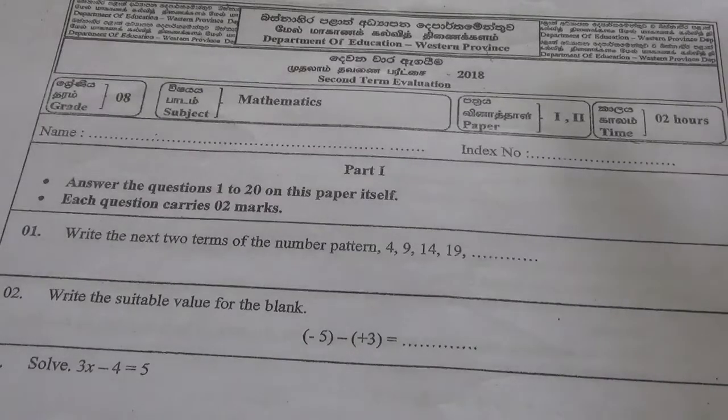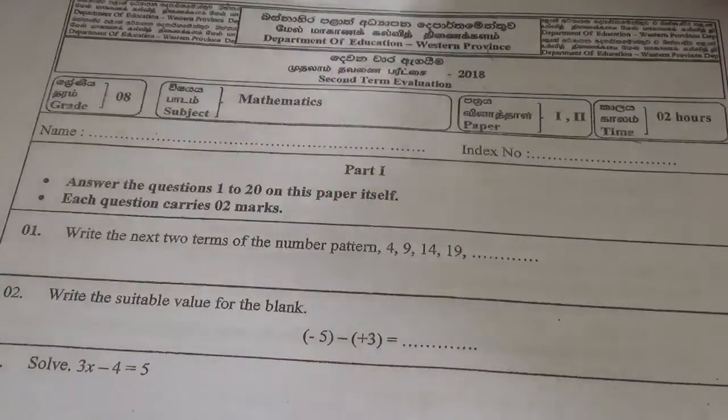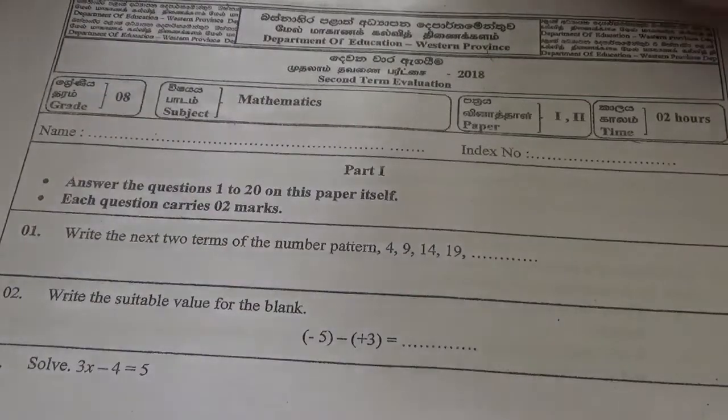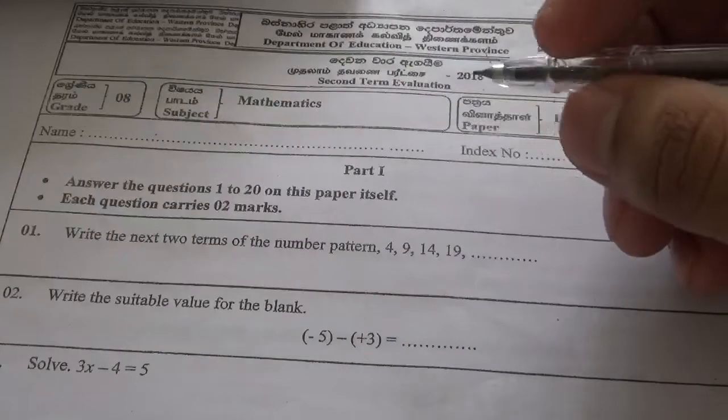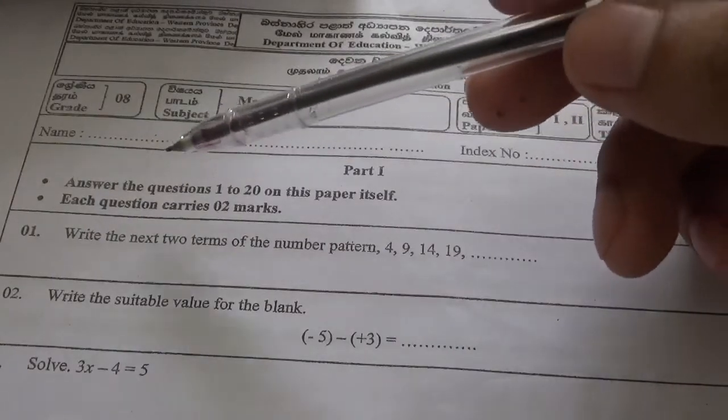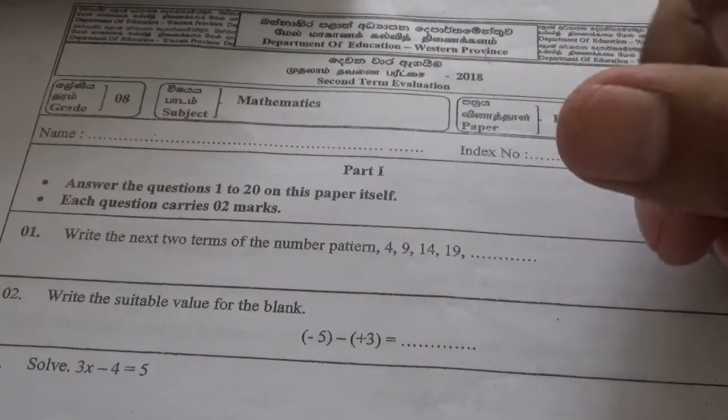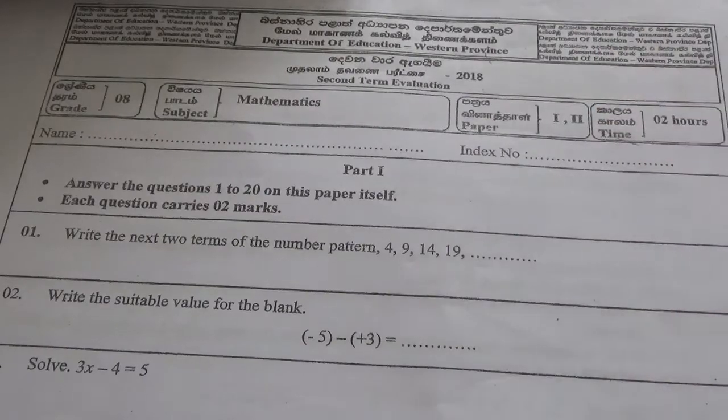Welcome to the second term evaluation for Western Province Mathematics Grade 8. Part 1. We have to answer questions 1 to 20 on the paper itself, and each question carries 2 marks.